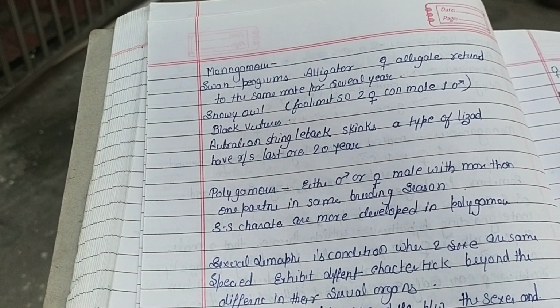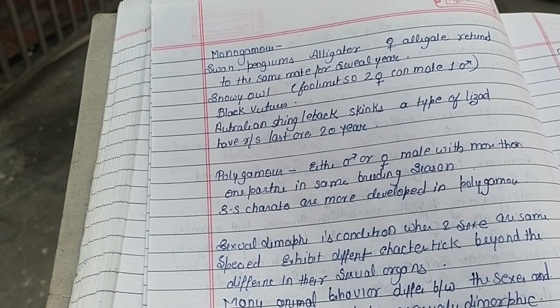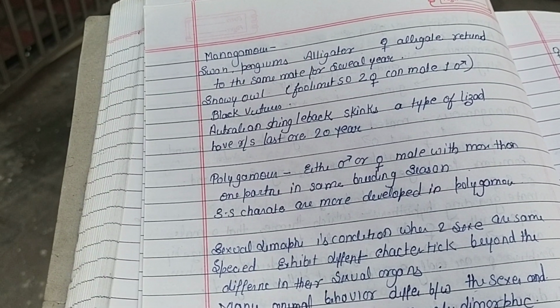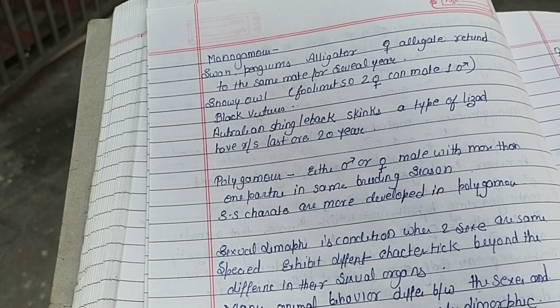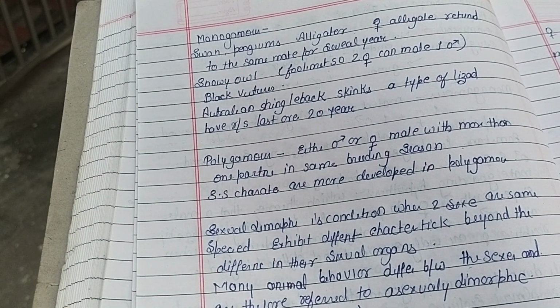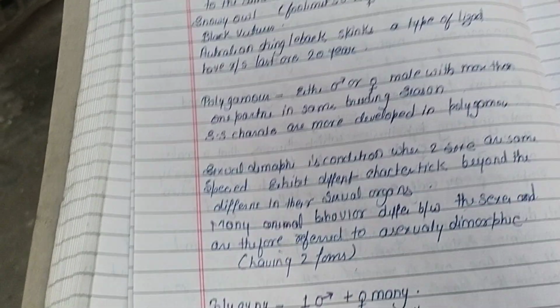Either male or female mates with more than one partner in the same breeding season. Secondary sexual characters are more developed in polygamous species. Sexual dimorphism is the condition when the two sexes of the same species have different characteristics beyond the differences in their sexual organs.